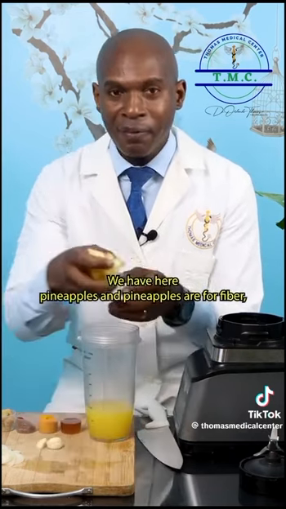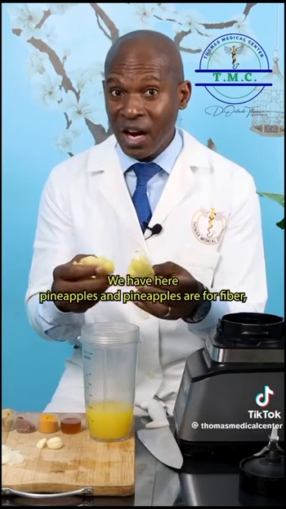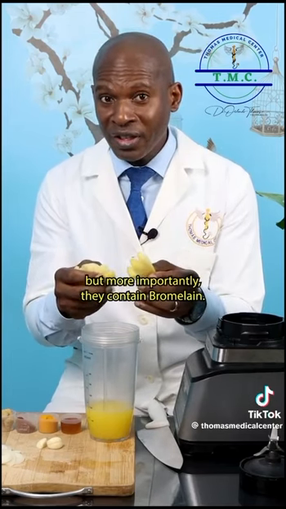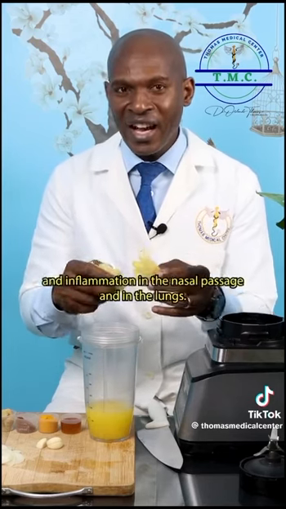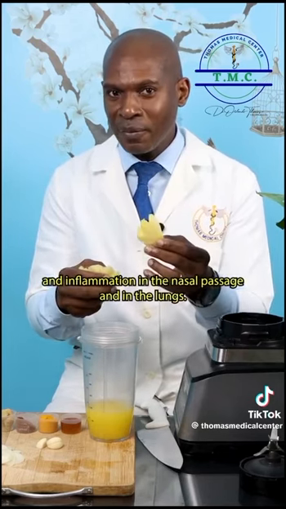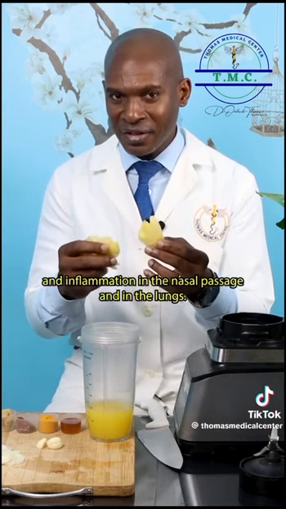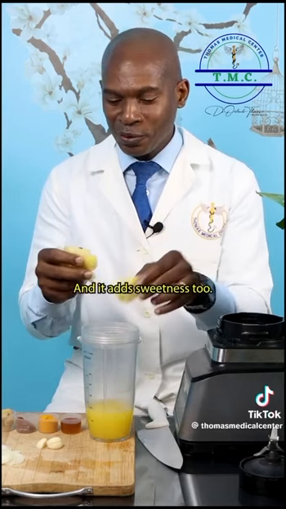We have here pineapples, and pineapples are for fiber, but more importantly they contain bromelain. This is a natural anti-inflammatory that reduces pain and inflammation in the nasal passage and in the lungs, and it adds sweetness too. So 2 slices of pineapple.